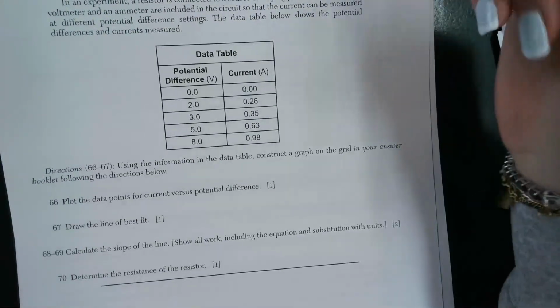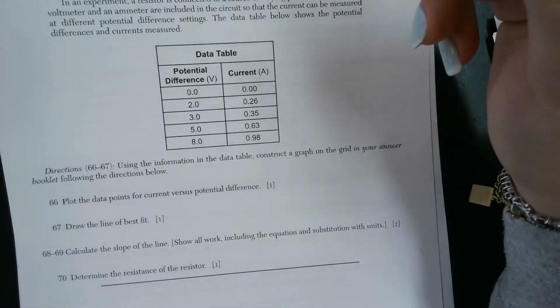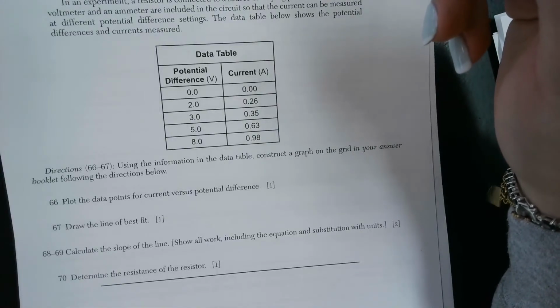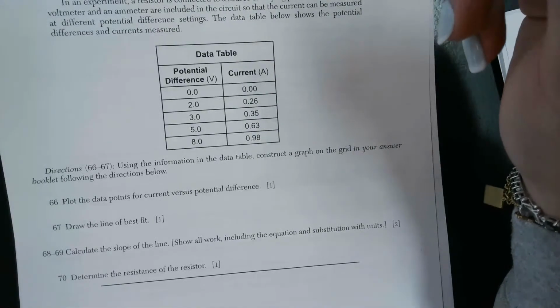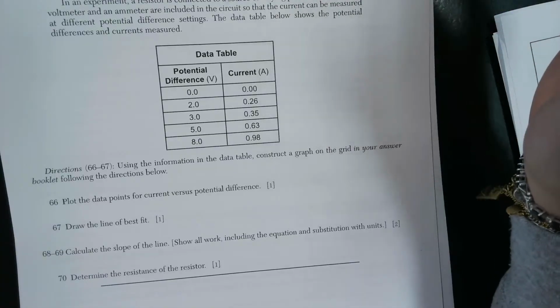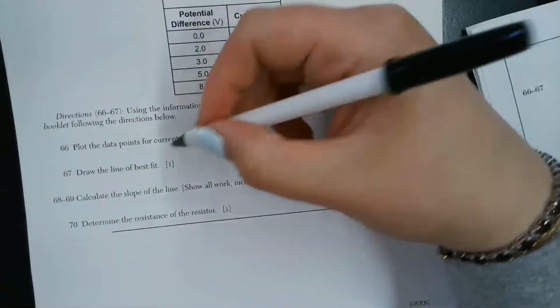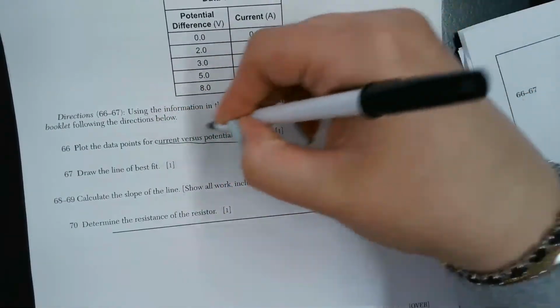In an experiment, a resistor is connected to a source of varying potential difference. A voltmeter and ammeter are included in the circuit so that the current can be measured at different potential difference settings. The data table below shows the potential differences and the current measured. 66, plot the data points for the current versus potential difference.